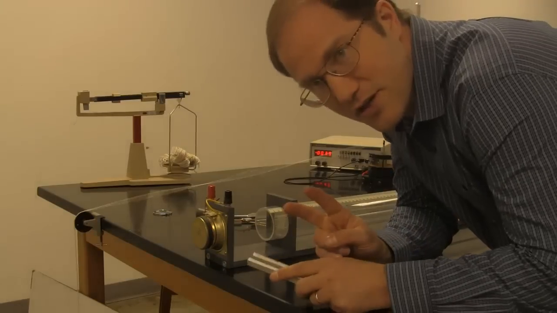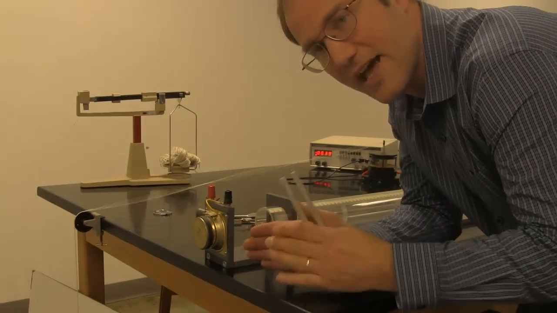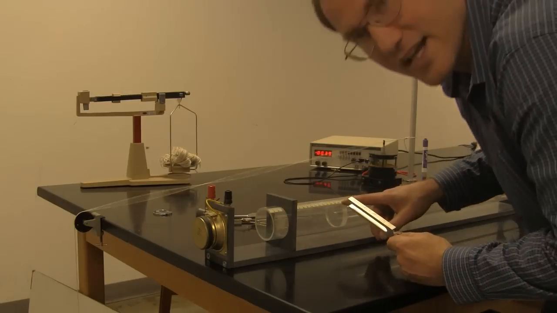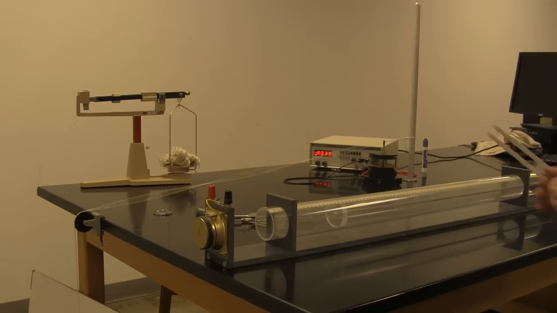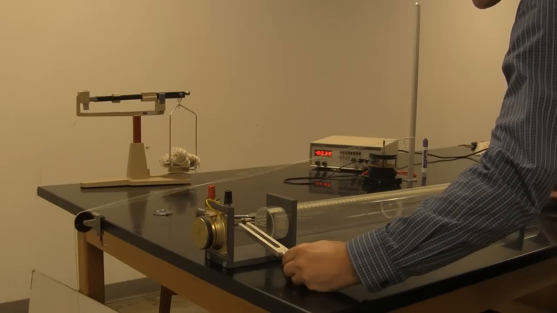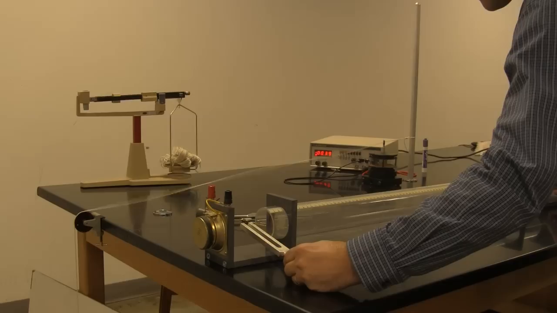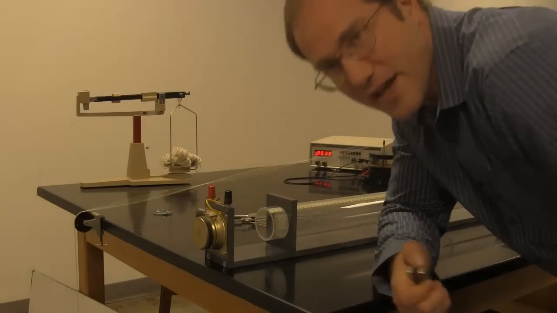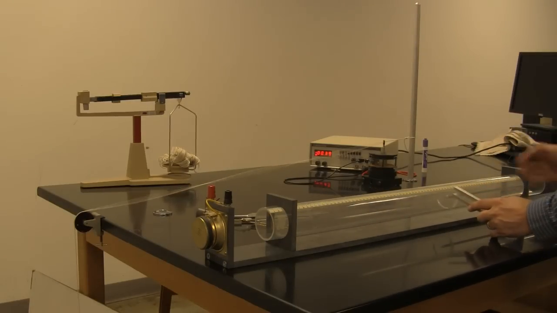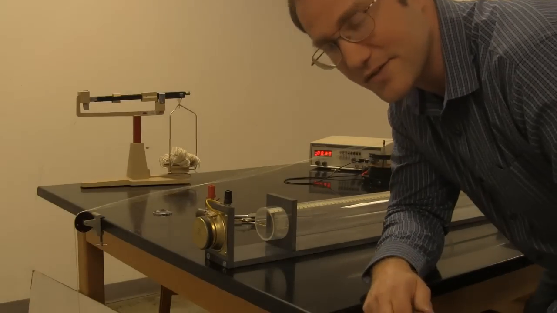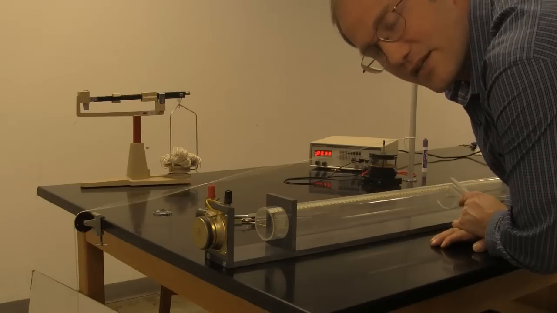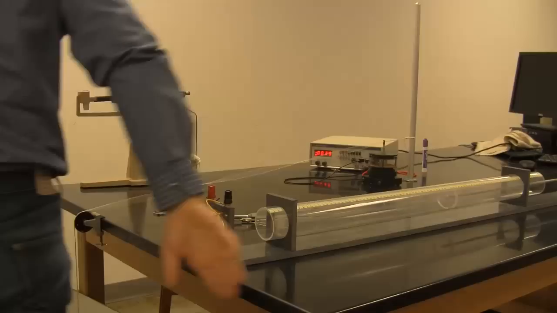If I can find 2 nodes, those 2 nodes separate a half wavelength. Okay, so let me find the other node. This node was around 17.5 centimeters. Listening. I found another node. I'm moving the plunger out until it reached here. Now the plunger is at around 52.5 centimeters. So the difference between 17.5 centimeters and 52.5 centimeters is equal to half of a wavelength.